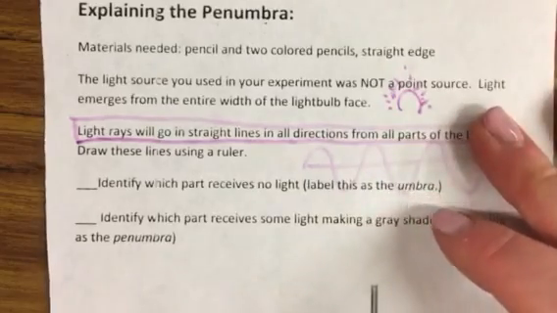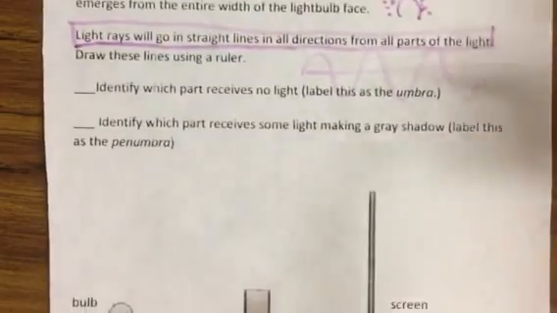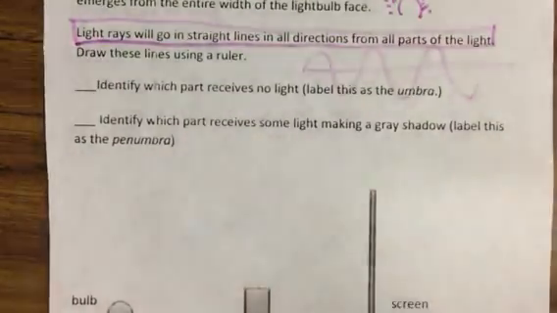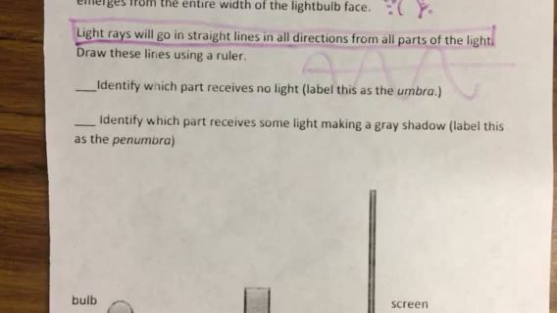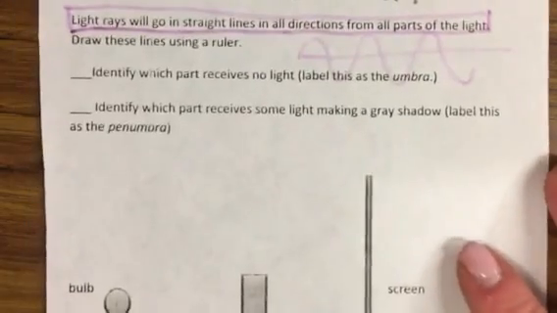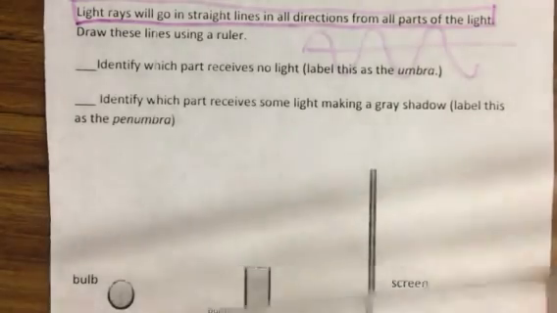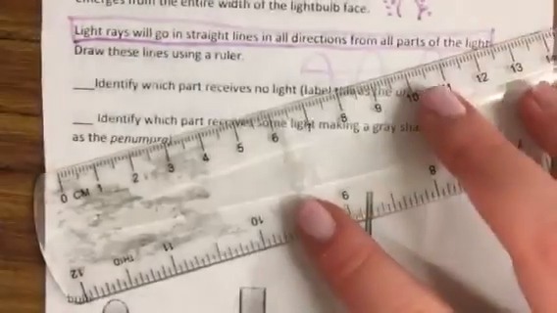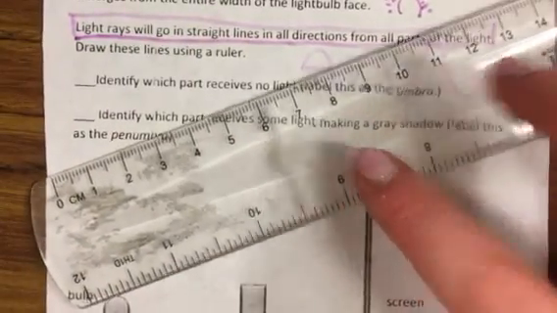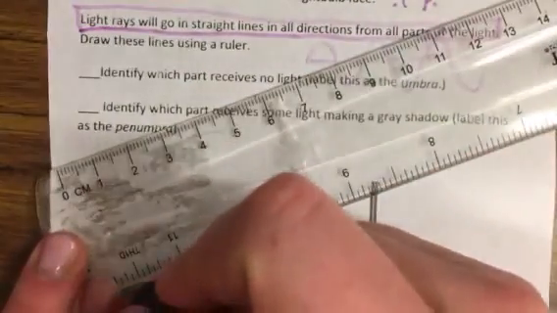That's really important. What you will do is identify 2 different parts of the shadow that was created during your shadows lab on the screen. The first thing you're going to do is draw light rays from the bulb out to the screen. The way that works is you will take your pencil and your ruler, put it on top of the light bulb, just like this, and draw the light rays.